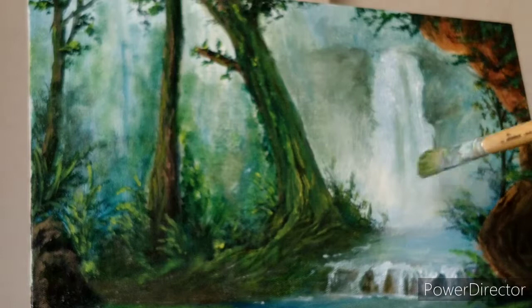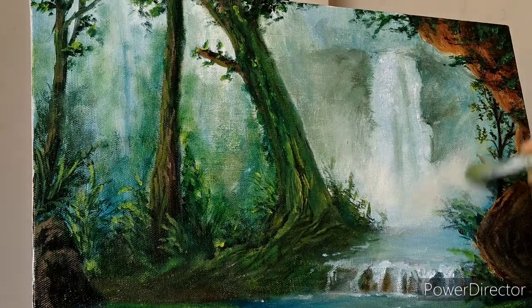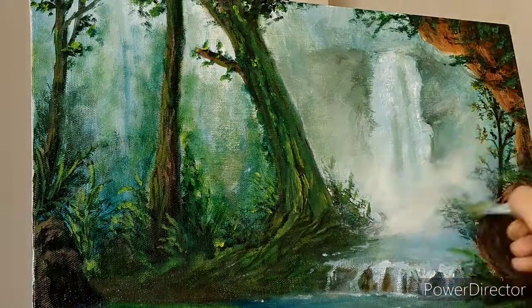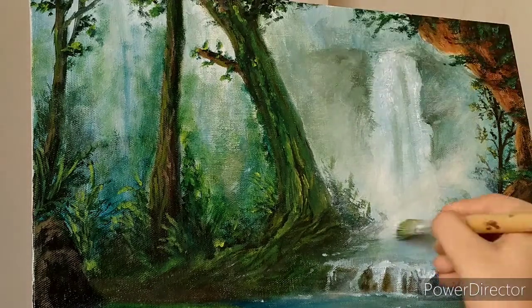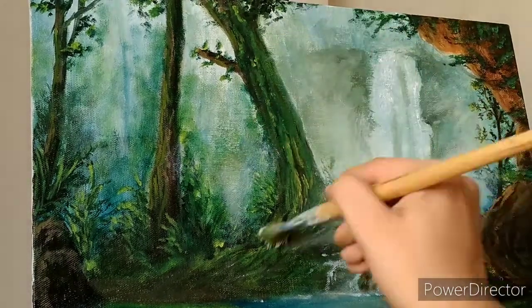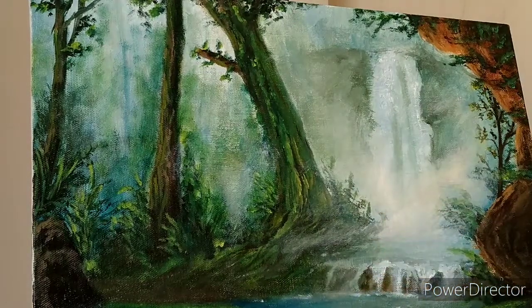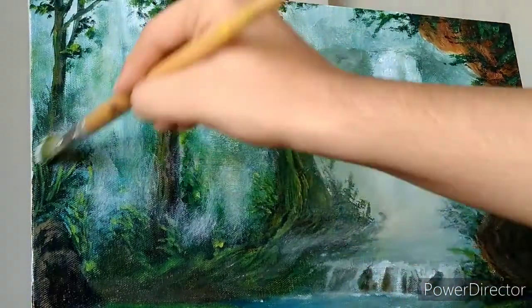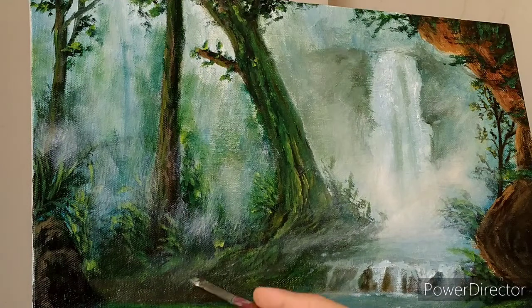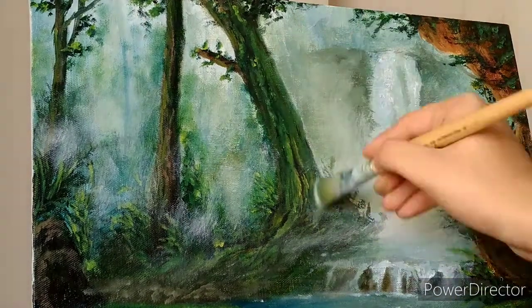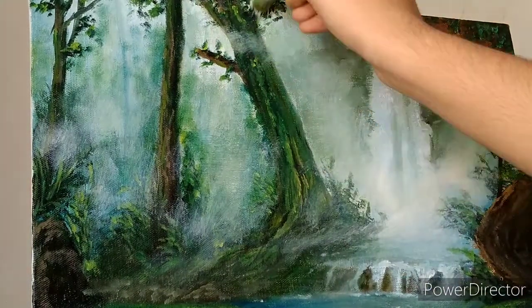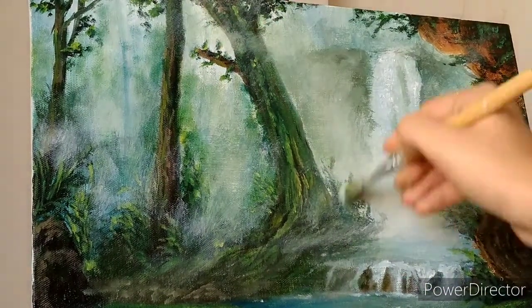At last, the most beautiful effect, the mist effect, which I'll be creating. I took a bristle brush and a little bit of Prussian blue and white, a lot of white and a little bit of Prussian blue, and then I'm just scrubbing it all over wherever I want the mist. This is an amazing effect to create mist. I use this effect only to create mist whenever I have to.